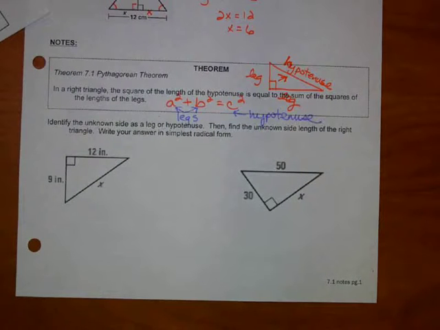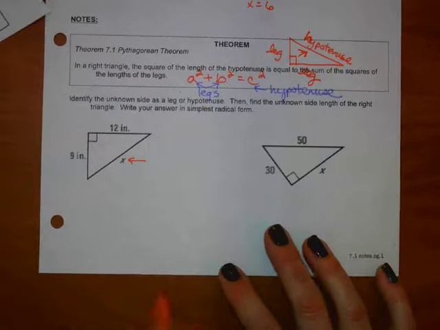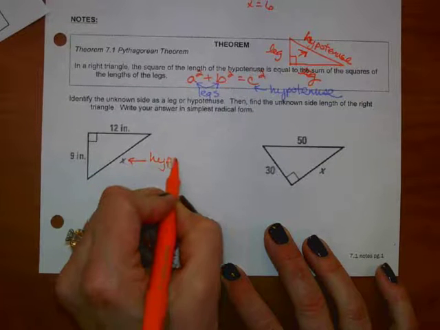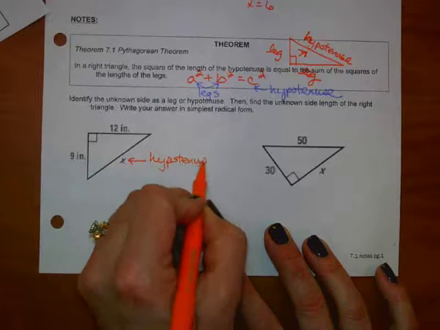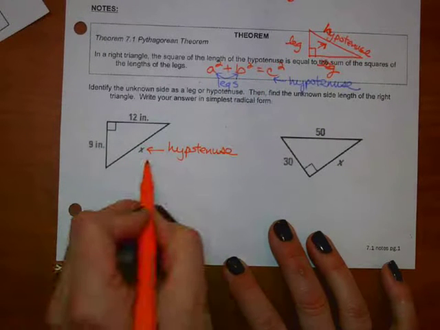Okay? All right. Identify the unknown side as a leg or a hypotenuse, then find the unknown side length of the right triangle. Write your answer in simplest radical form. Okay, so what are we looking for here? Leg or hypotenuse? Hypotenuse. And we know that the hypotenuse in the Pythagorean theorem is always C.